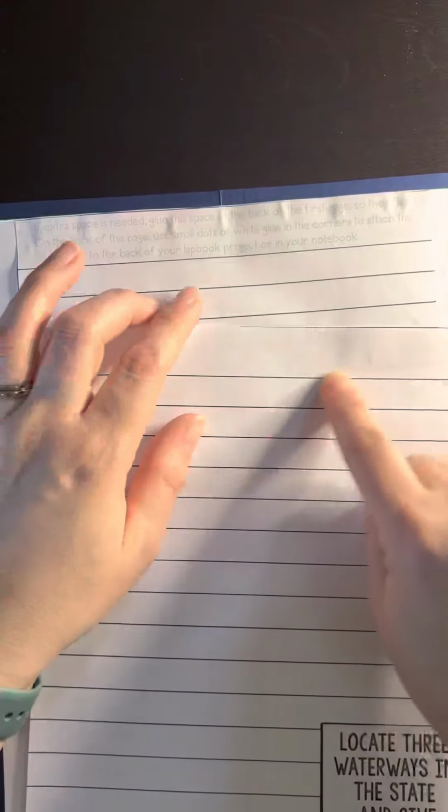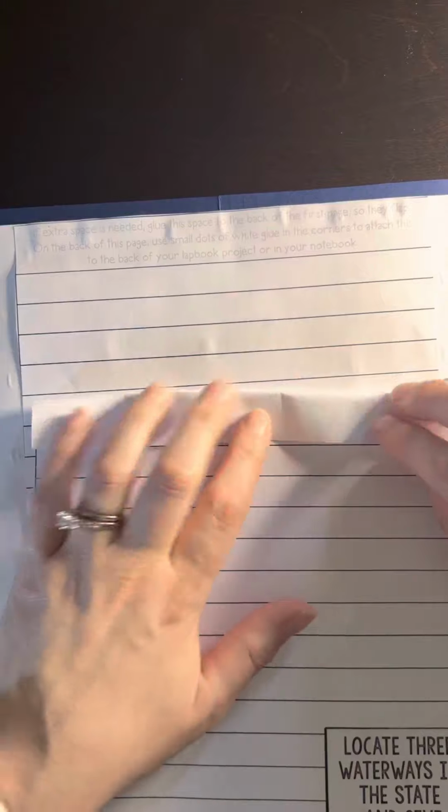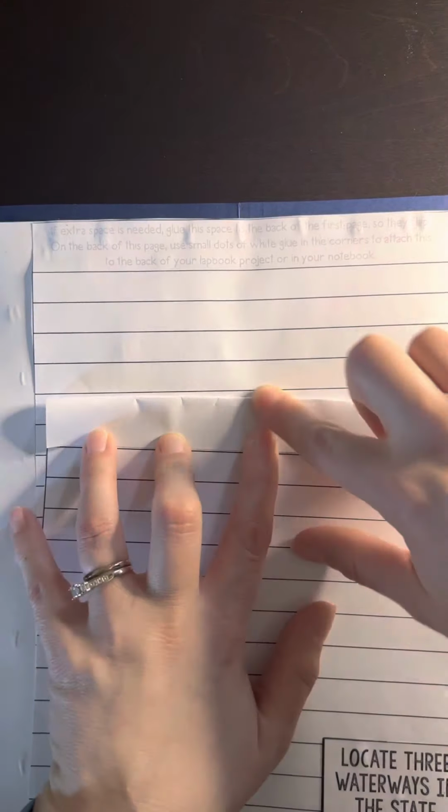Now, for this one, we are going to fold all the way. This whole flap we're going to fold down, so it's going to be a nice big flap. Looks like it's going to meet that second line pretty well. I like it when it does that because you've got something to line it up with.